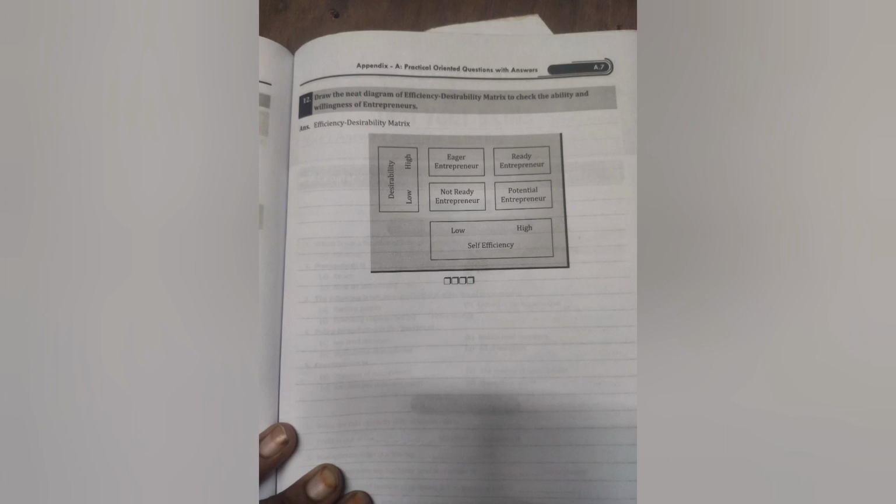Even though this is also not important, as I told you earlier, this is the toppers package, and toppers should be aware of each and every kind of question which will be asked in your examination.